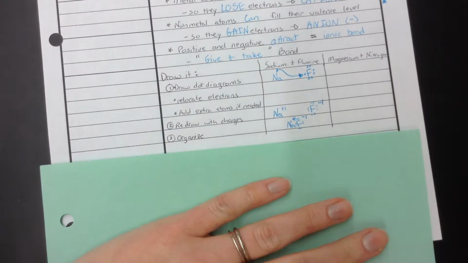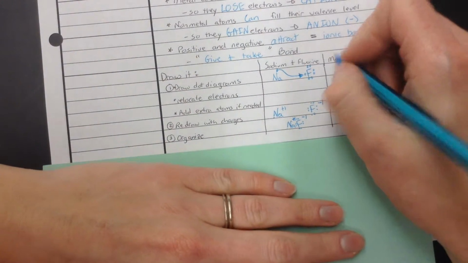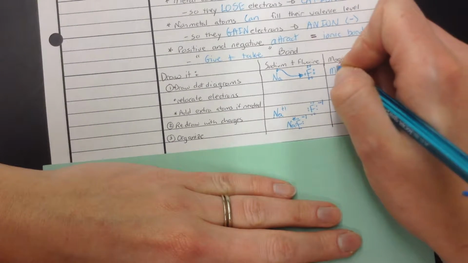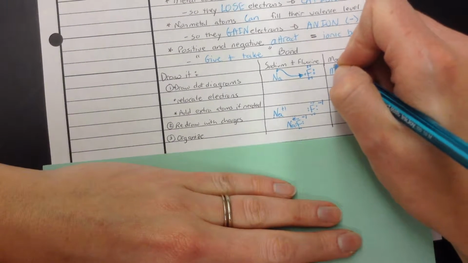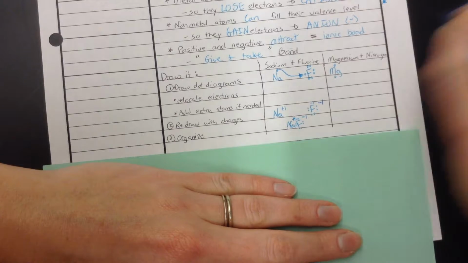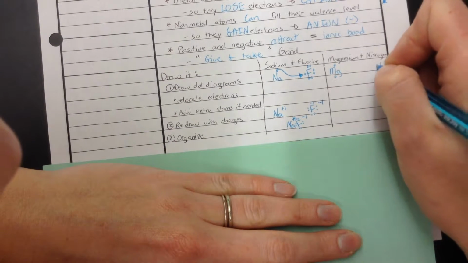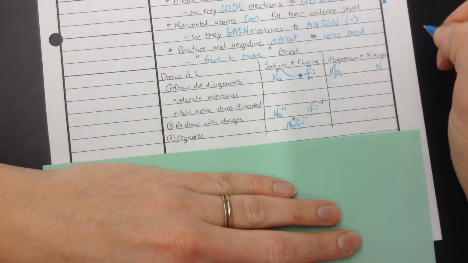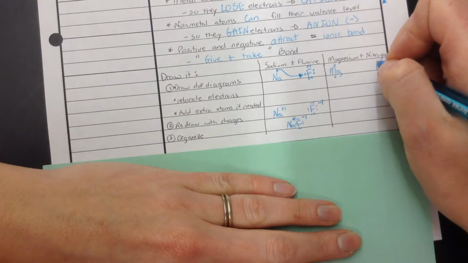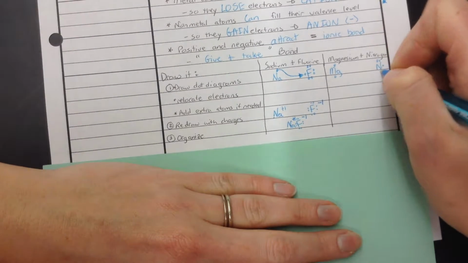Now let's try magnesium. Magnesium's not going to be quite as easy, because magnesium is Mg, which is in the second column, and it has 2 dots. And nitrogen is N, it's in 1, 2, 3, 4 over, which means it's 8, 7, 6, 5 dots.